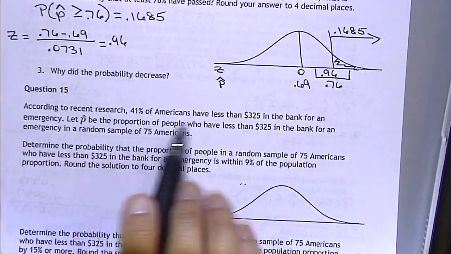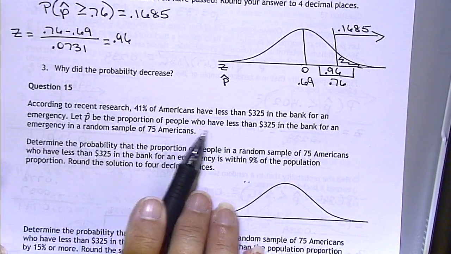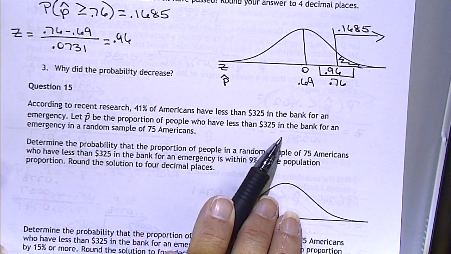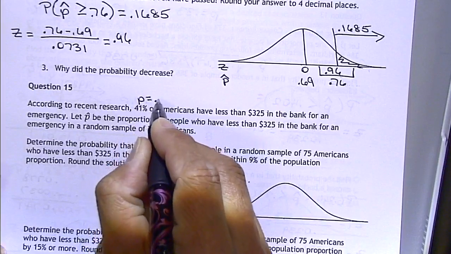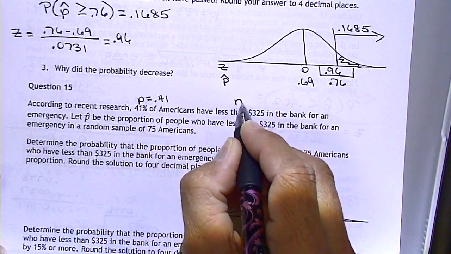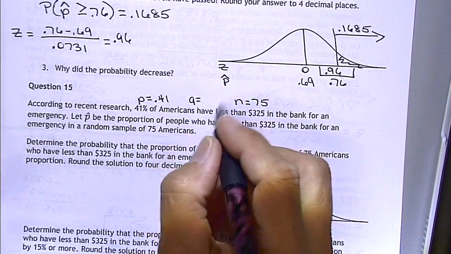All right, let's look at this one. 41% of Americans have less than $3.25 in the bank for an emergency. P hat is the proportion who have less than $3.25 in the bank for an emergency in a random sample of 75. By now you know the drill. P is 0.41, N is 75, and let's go ahead and say Q. Q is what?